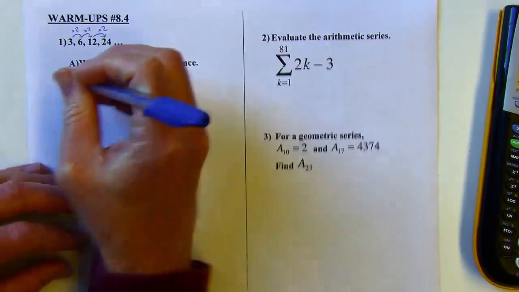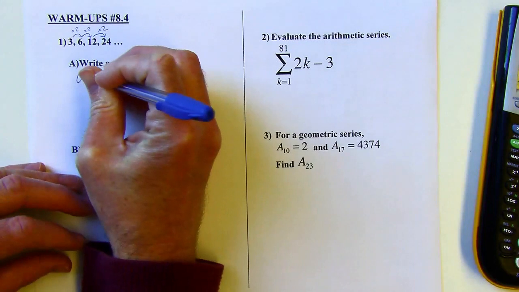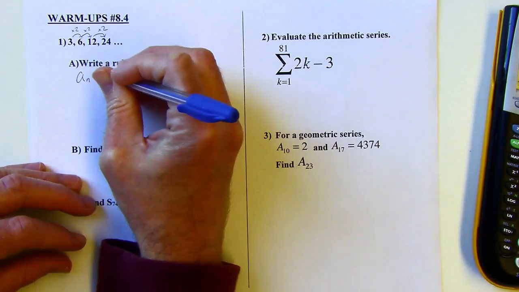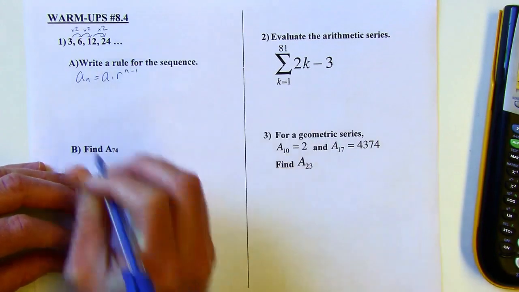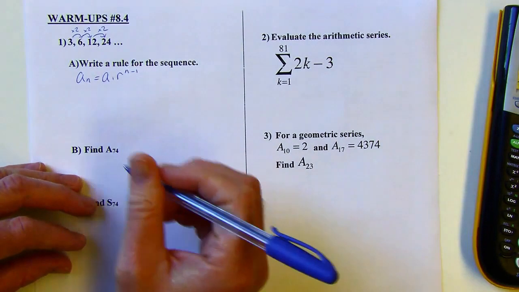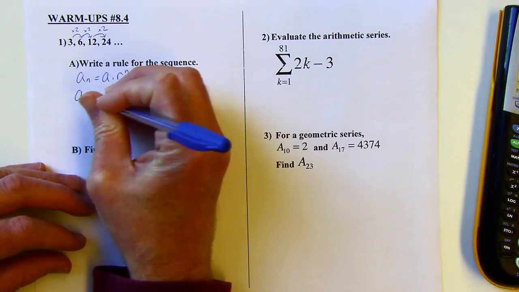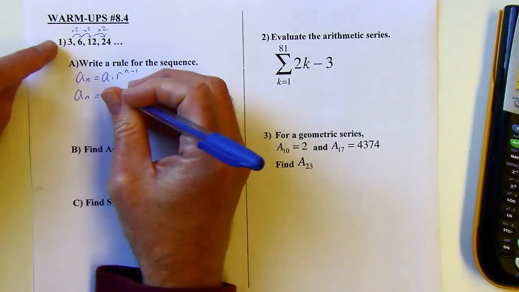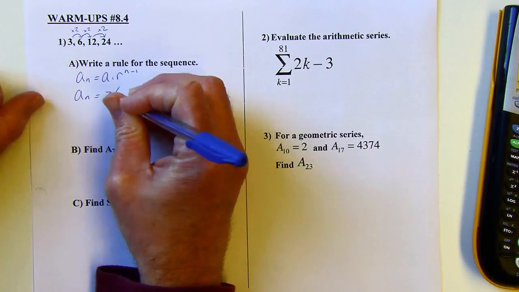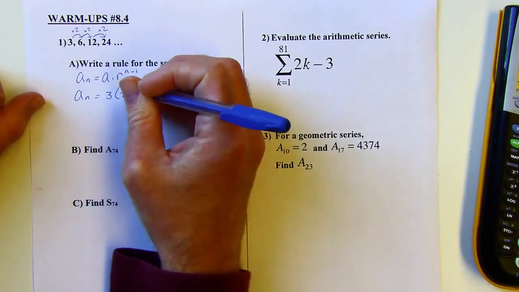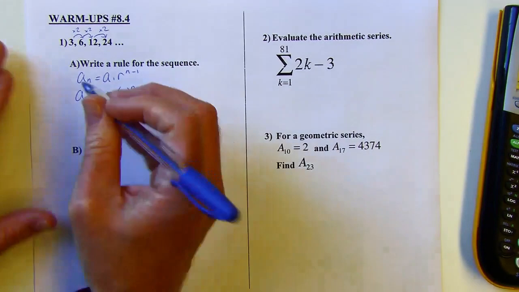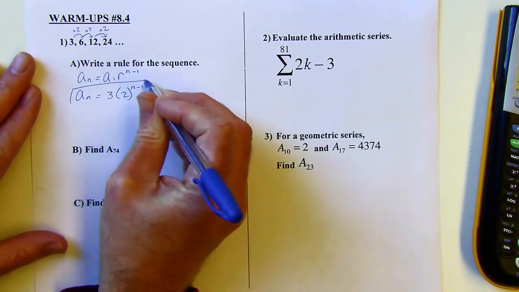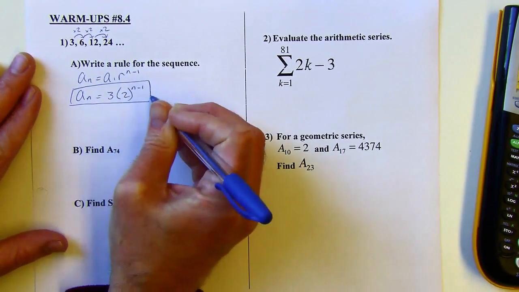Okay, so that means the specific term formula would look like this, and that's what I'm going to build my rule out of. So I'm just going to plug in what I can into this. The first term is 3, the ratio is 2, and then I've got n minus 1, and that's my rule. Now I can find any term I want using this new formula.